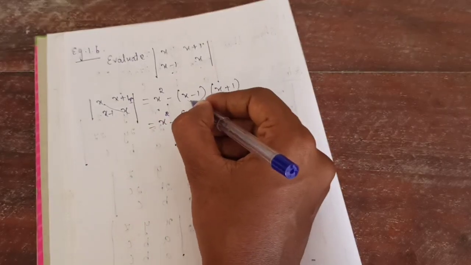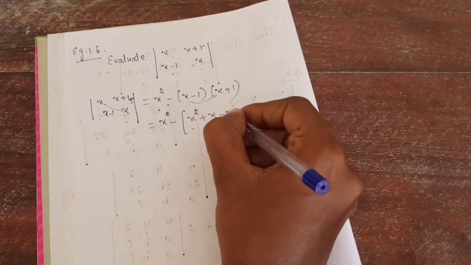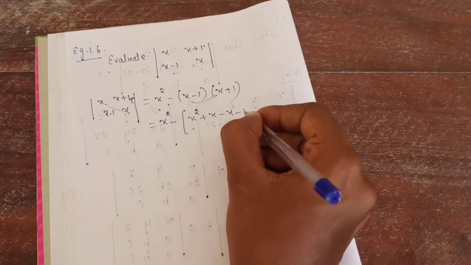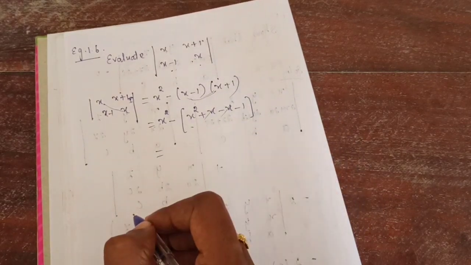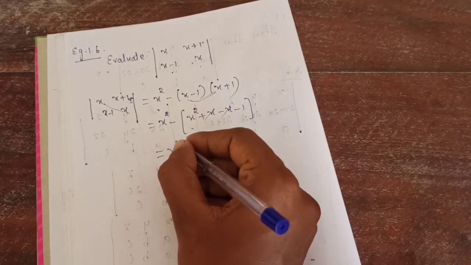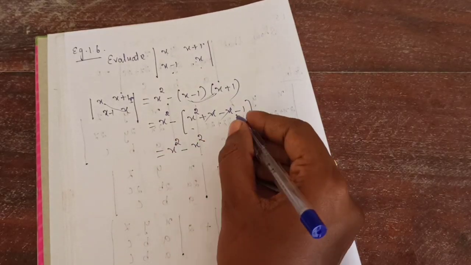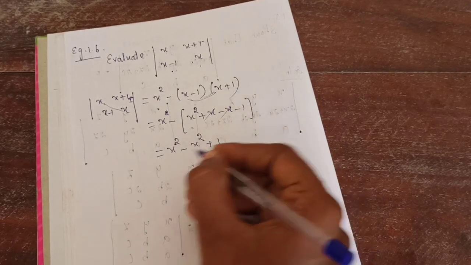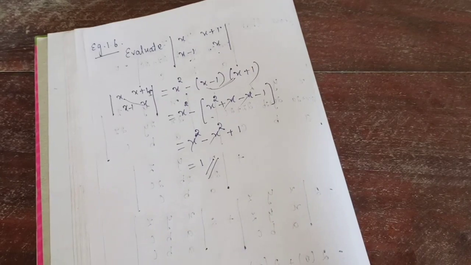That is equal to x square minus, you can keep outside. First you multiply this 2. X into x means x square, plus x, minus into plus 1 is minus 1. So that is equal to plus x and minus x will get cancelled. So how much will you get? X square minus x square, minus 1 into minus means plus 1 you will get. So this and this will get cancelled. You will get the answer as 1.